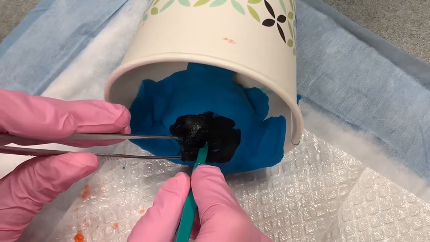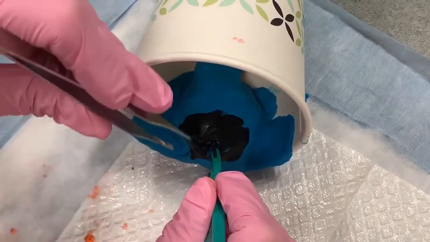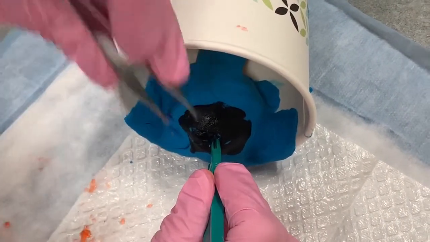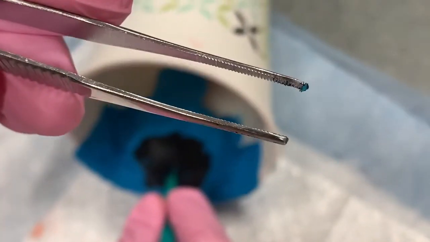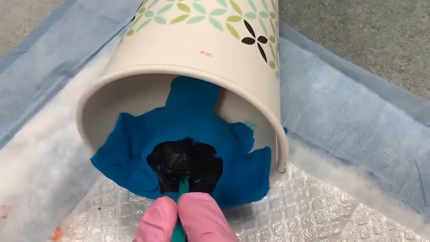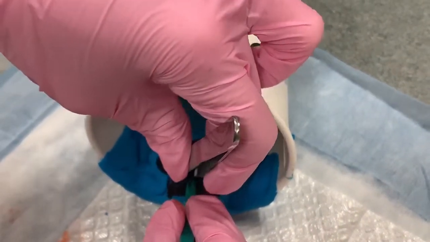Before you take out the scalpel, you will use pickups. These can be toothed pickups or mosquito forceps. And you will grasp the skin and cyst wall before you take out the blade.